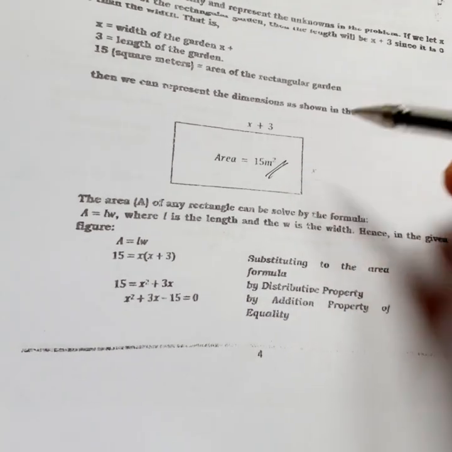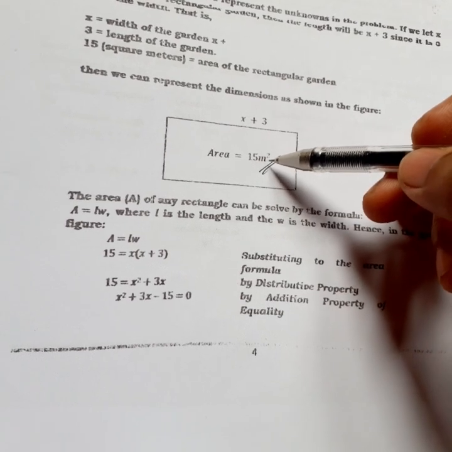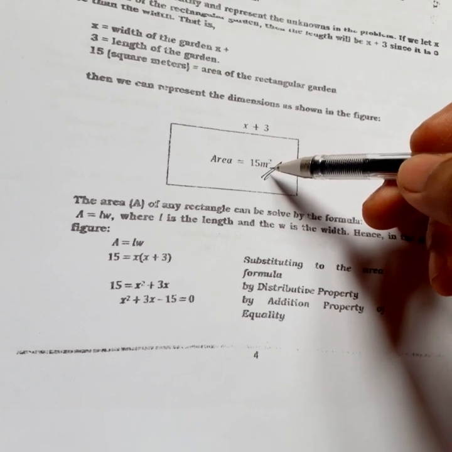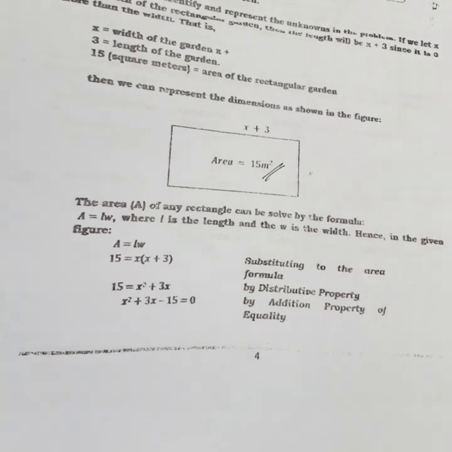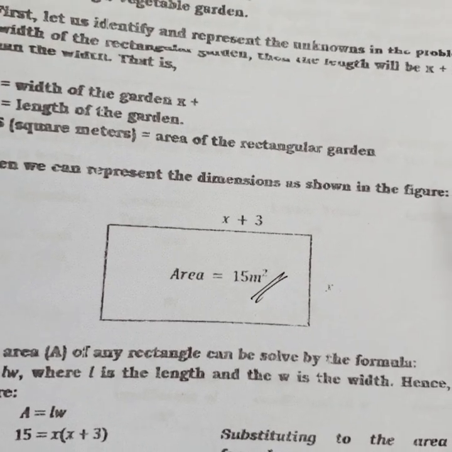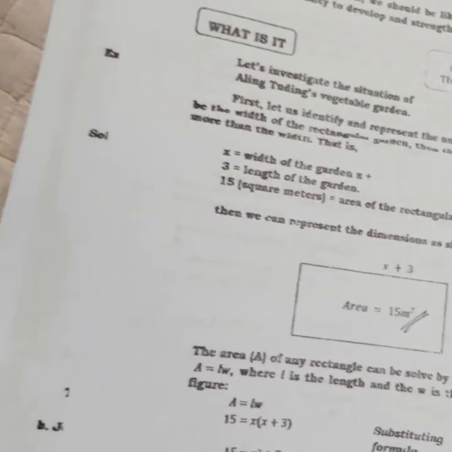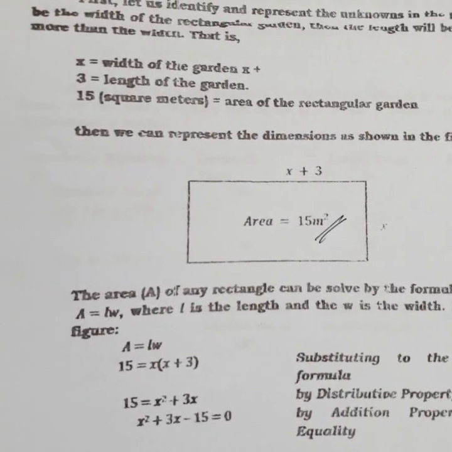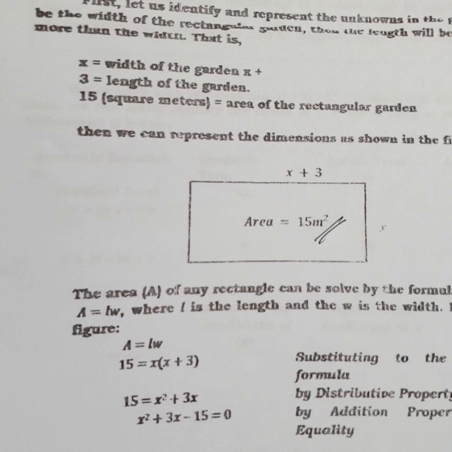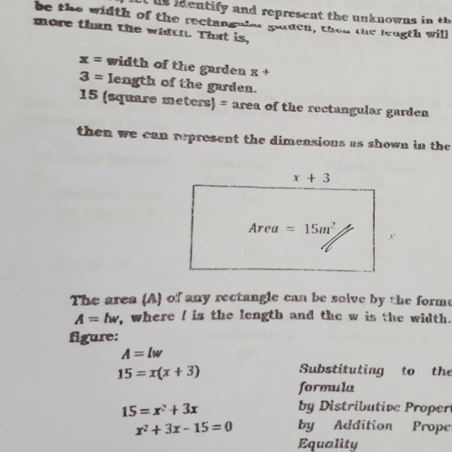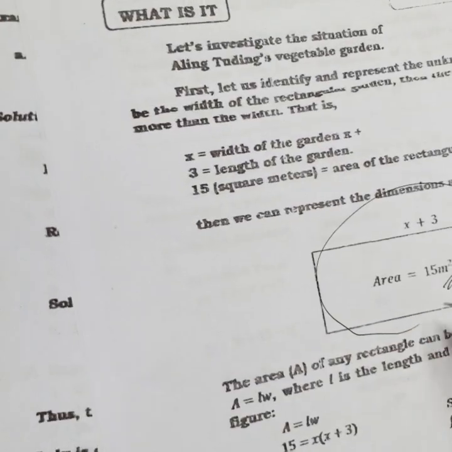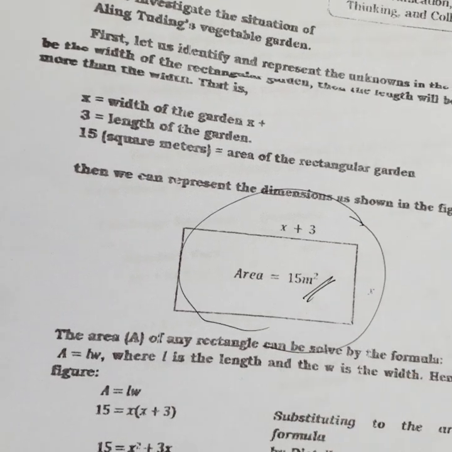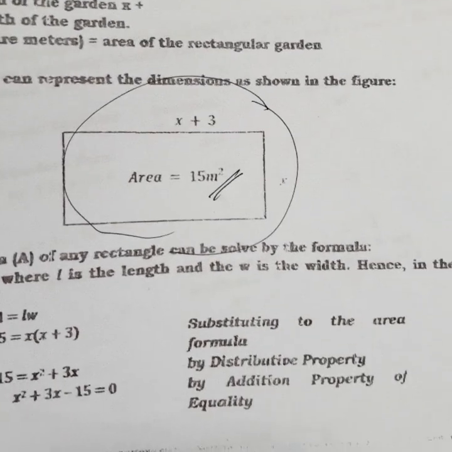There we have 15 meters squared. Square meter, or 15 square meter. Okay, then how to find the expression? Pangitaon na nato ang equation in regards with this figure, ang lugar or garden ni Aling Tuding.